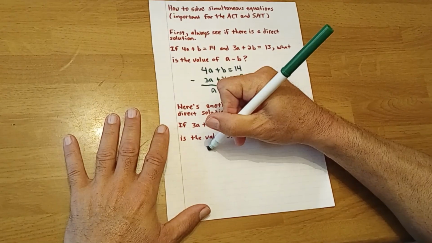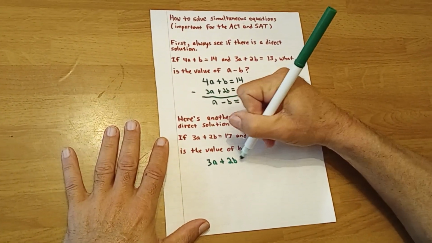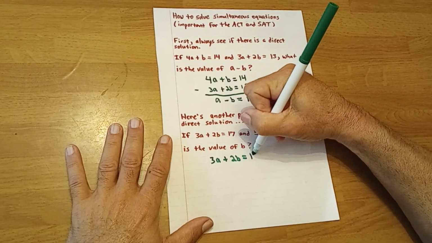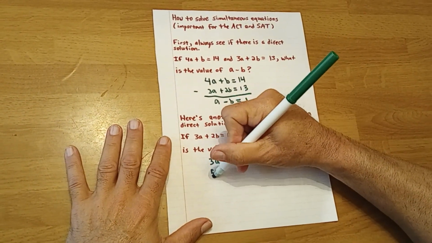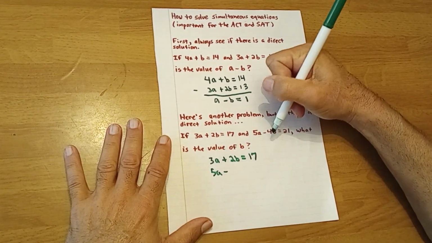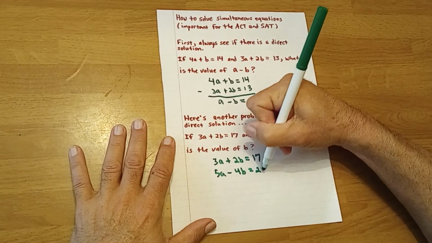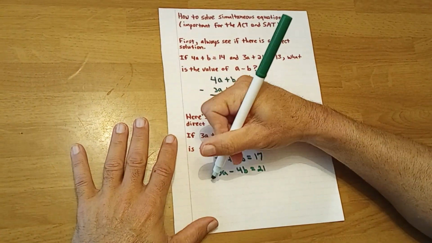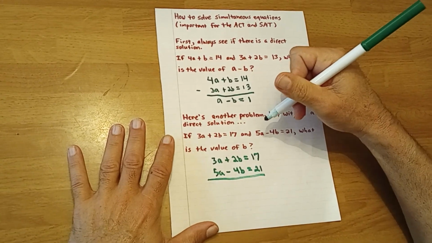So we put 3a plus 2b equals 17. And then 5a minus 4b equals 21. Okay, now let's see what happens again when we try both adding and subtracting.